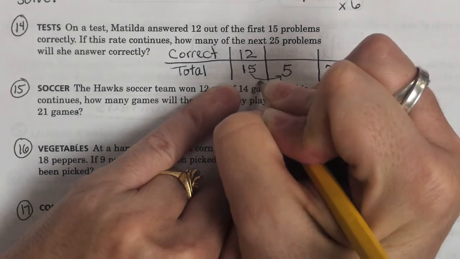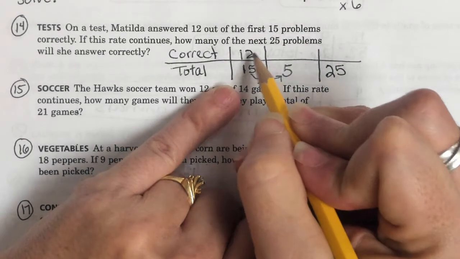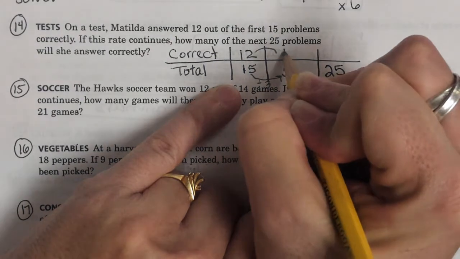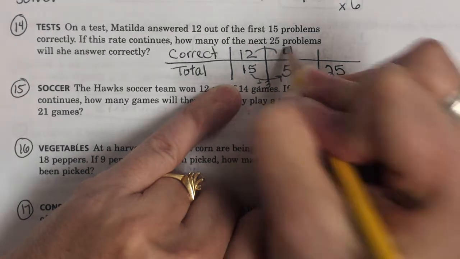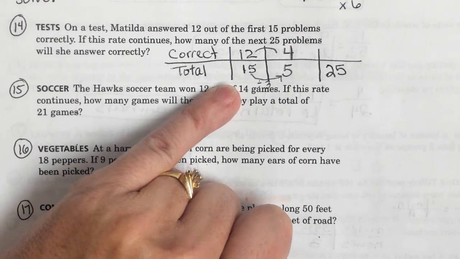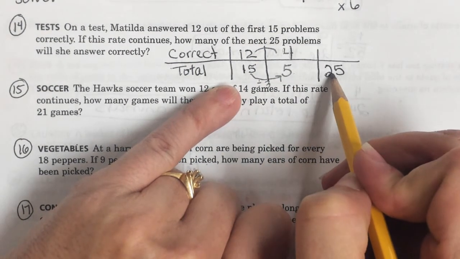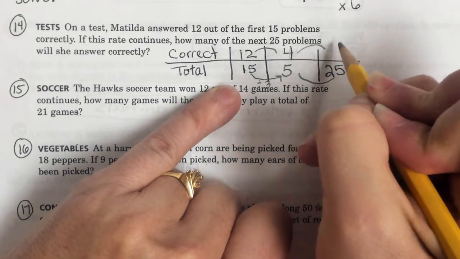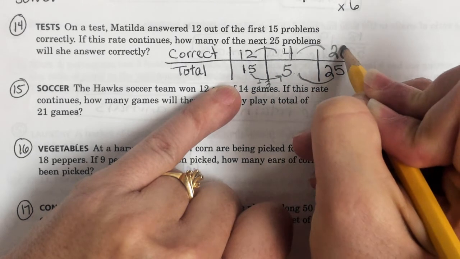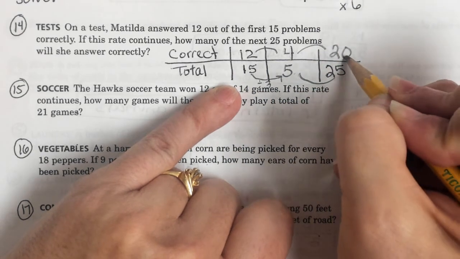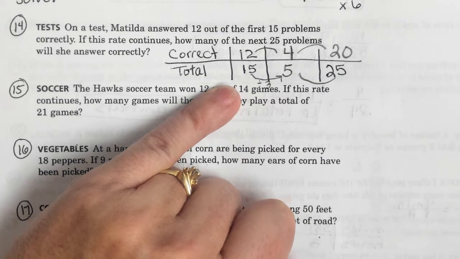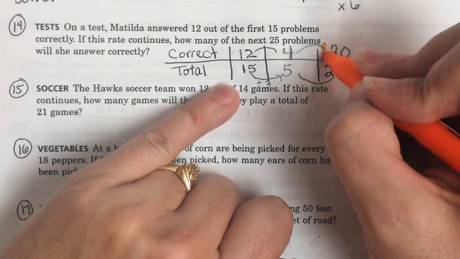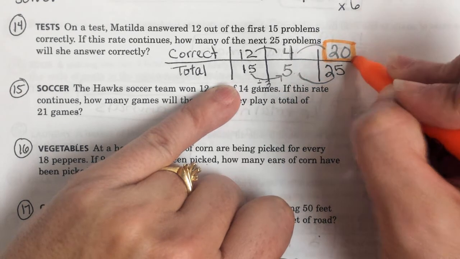Divided by 3. So can I do 12 divided by 3? Yes. And I get 4. And that worked. Now can you jump from a 5 to a 25? Times 5. So 4 times 5 is 20. That means that Matilda would get 20 correct out of 25.